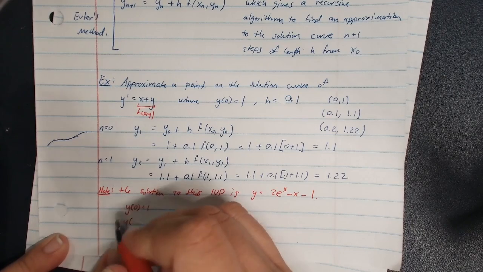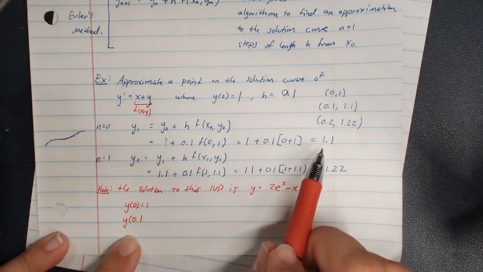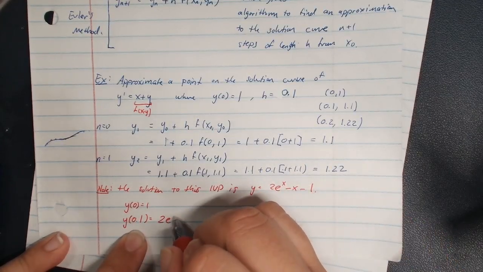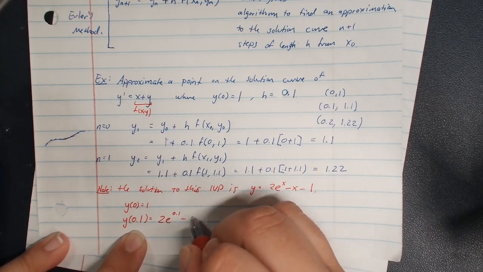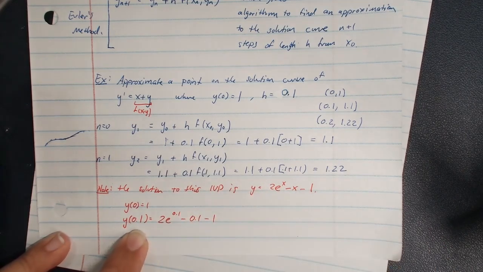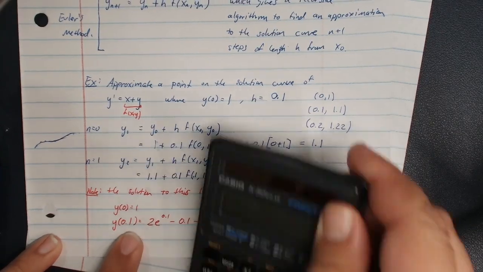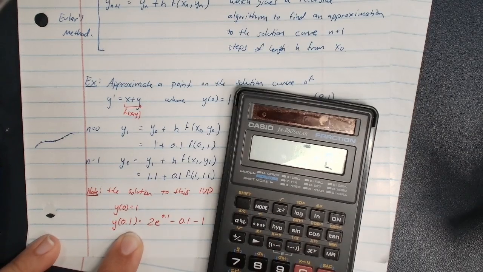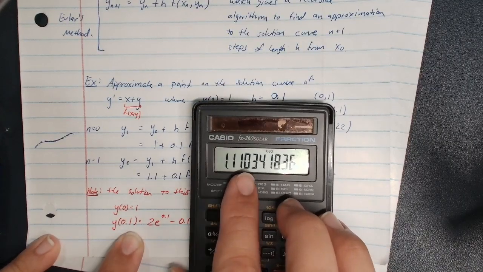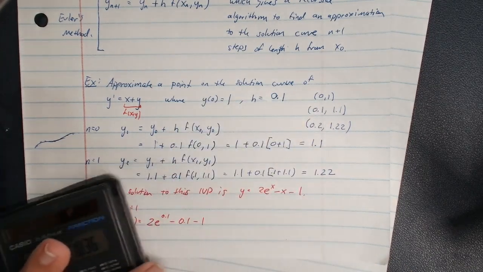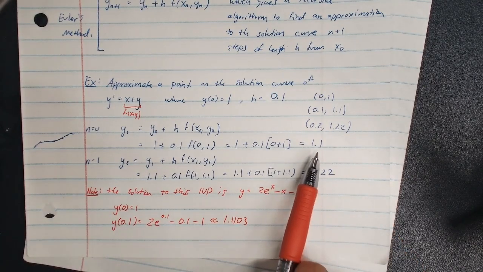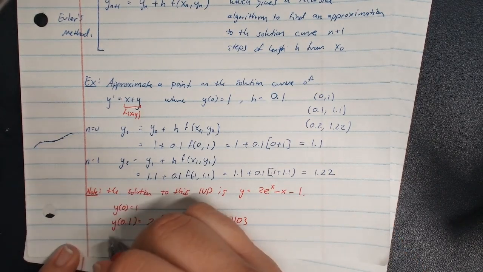But if I plug in, let's see, 0.1, it probably won't be 1.1, but let's see what it actually is. It's going to be 2e to the 0.1 minus 0.1 minus 1. And that is not something I'm about to do off the top of my head. Let's grab a calculator here. And it's actually 1.1103, compared to the 1.1 I got. That's not bad. Let's see what our next one is.